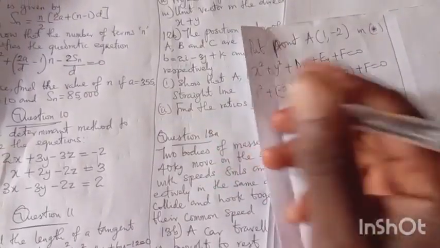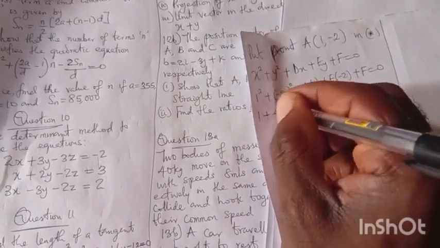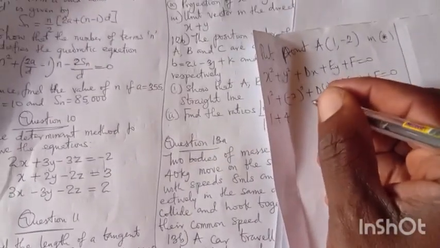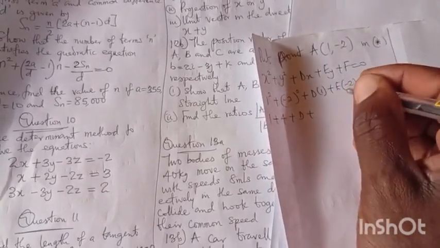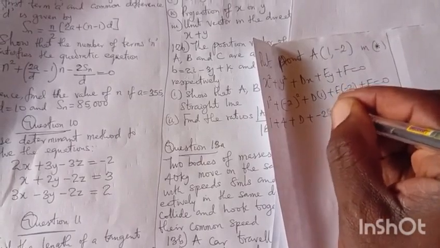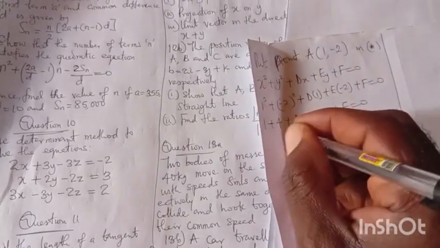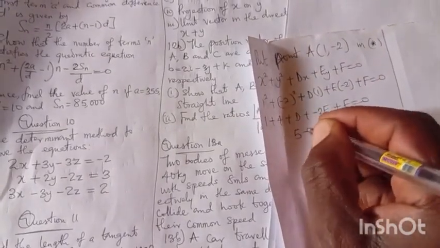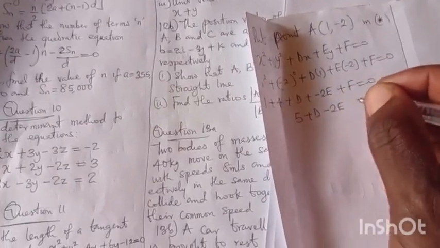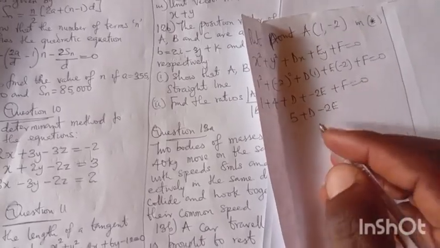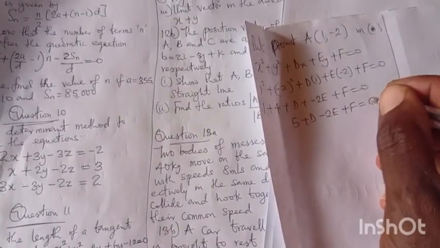Now let's simplify it further. 1 square is 1, plus minus 2 square is 4. 1 times d is d, minus 2 times e, that's minus 2e. I'm still going to simplify this one. F equals to 0, that is, I have 5 plus d minus 2e plus f equals to 0.